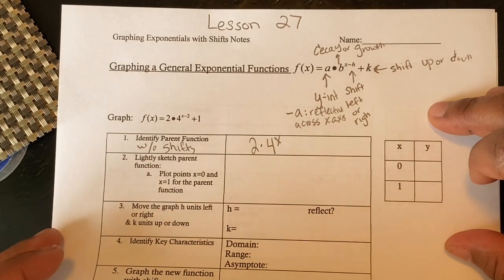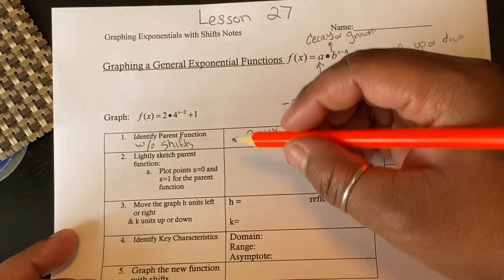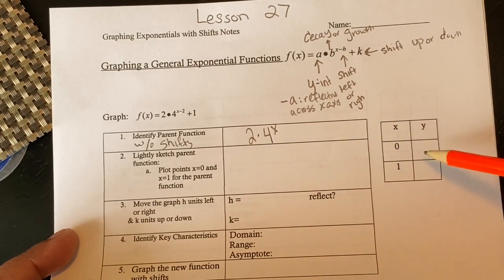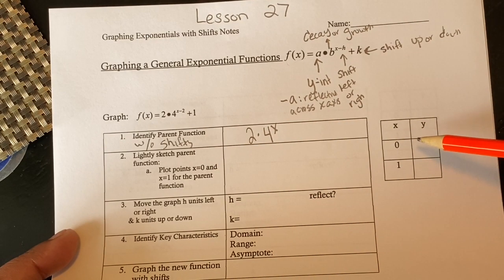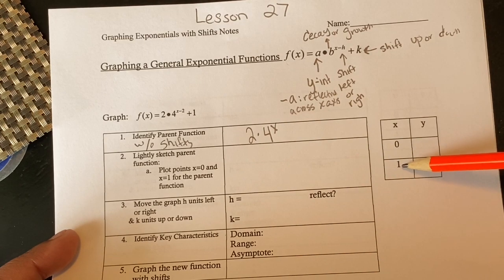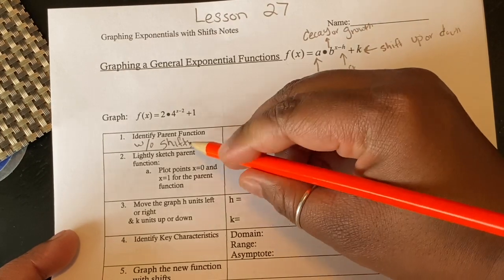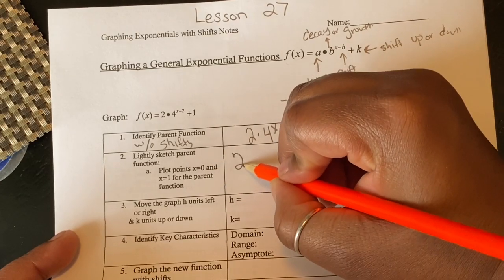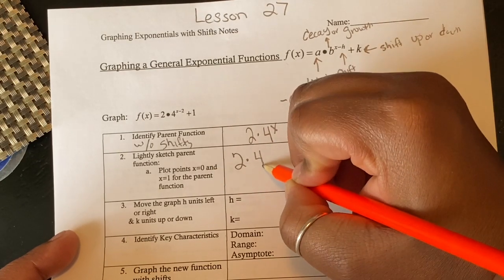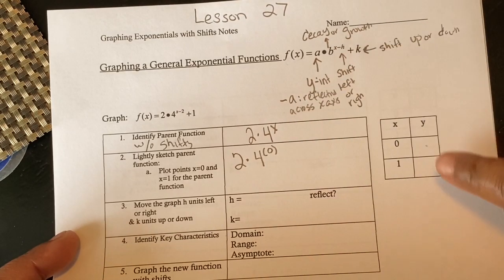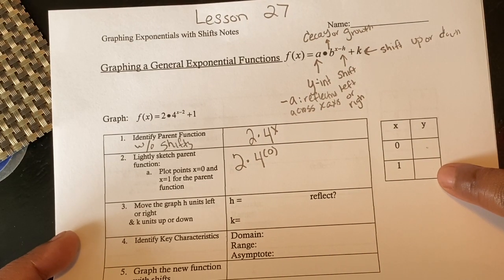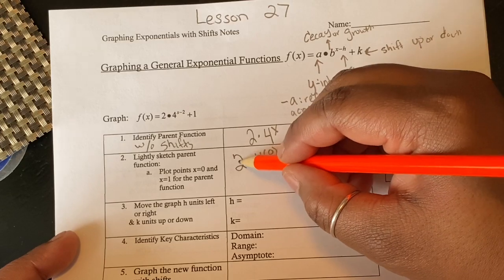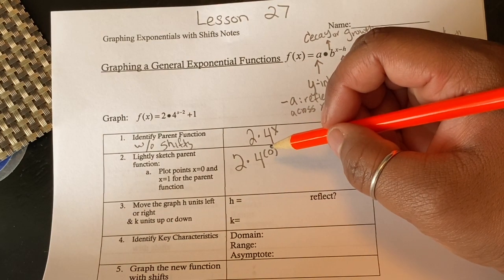Now, once you identify your parent function, you're going to plot the points for your parent function by plugging 0 in for x and then plugging 1 in for x and getting out your y. So we plug in 0: 2 times 4 raised to the power of 0.